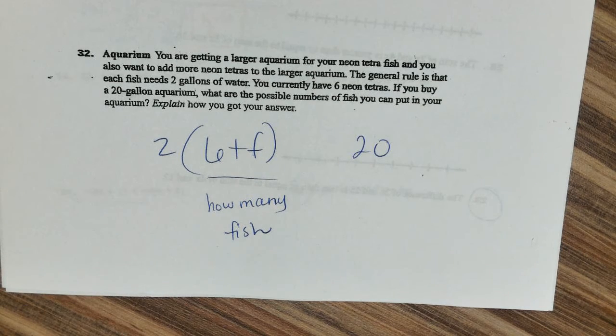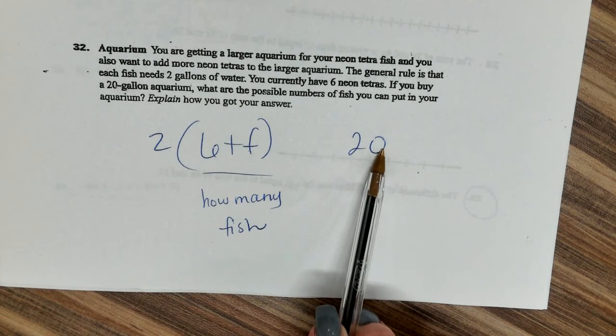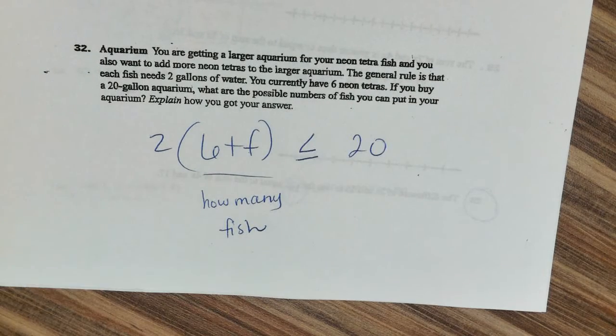All right. What are the possible numbers of fish you can put in your aquarium? So, what's going to be the biggest one? Do I want these to be bigger than 20 gallons or less than? Can it also equal 20? Yes. All right. Then you solve. You don't need to round. You'll get a whole number.